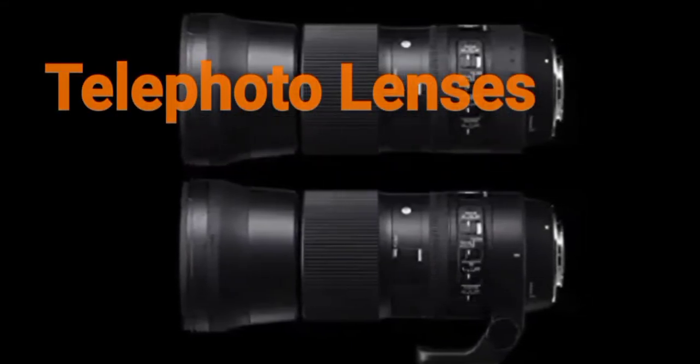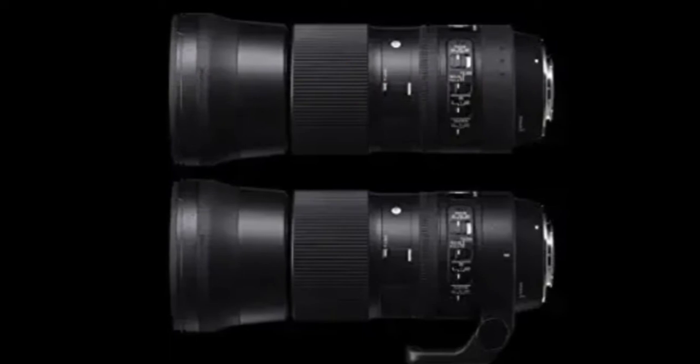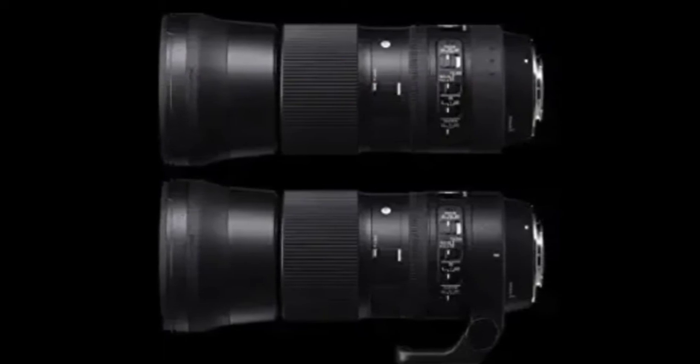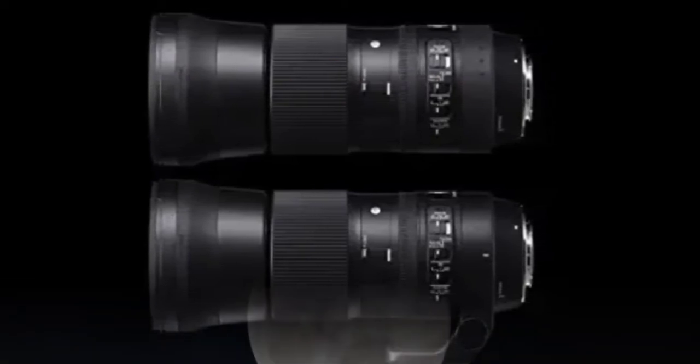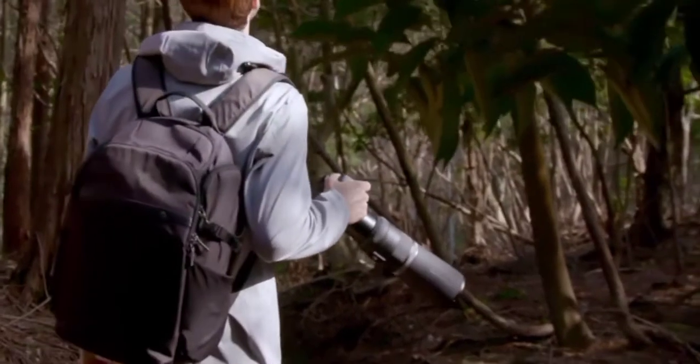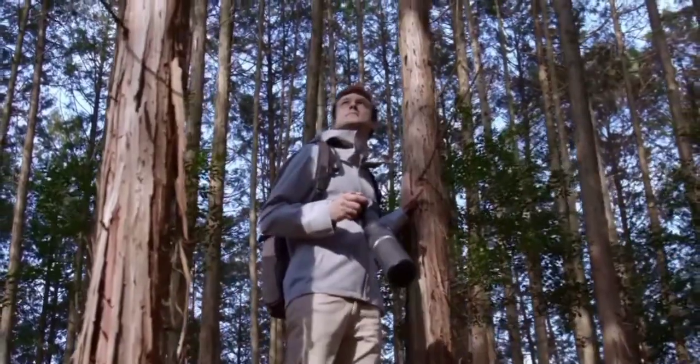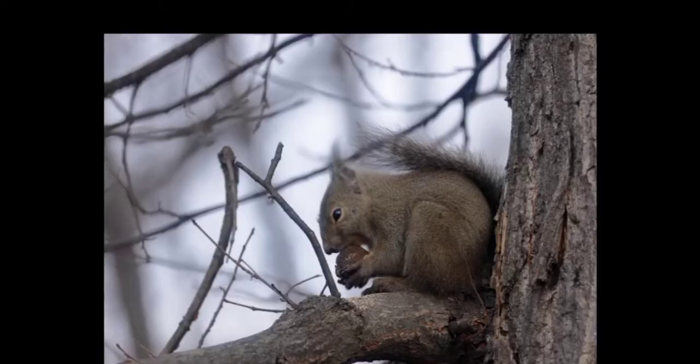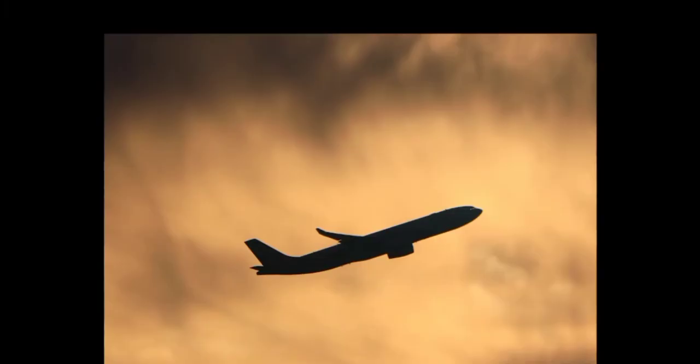Telephoto lenses. Telephoto lenses have a long focal length, starting at 85 mm, and allow you to take pictures of subjects from a distance thanks to their magnification. They are significantly heavier and bigger than other types of lenses, and more often than not require the use of camera accessories such as tripods or monopods.